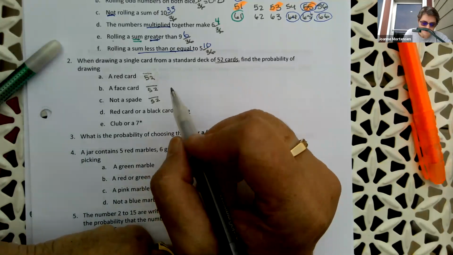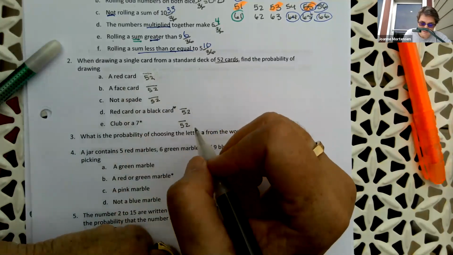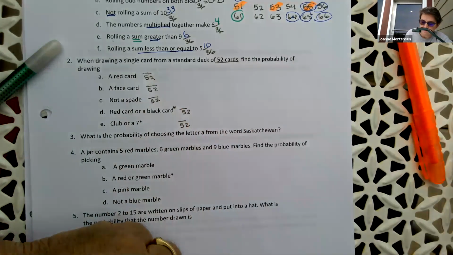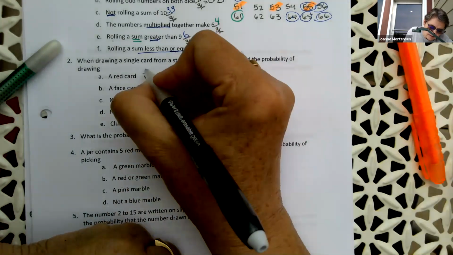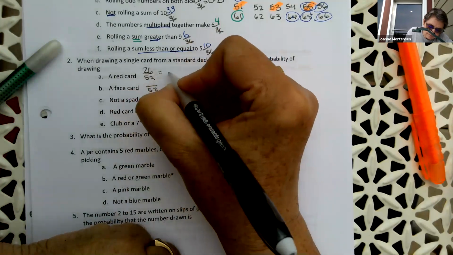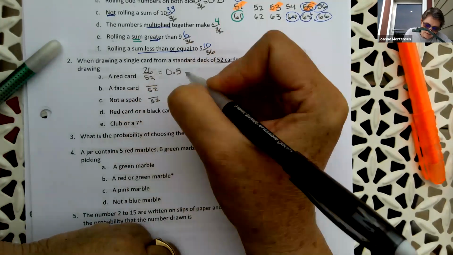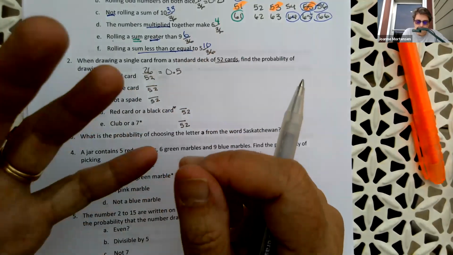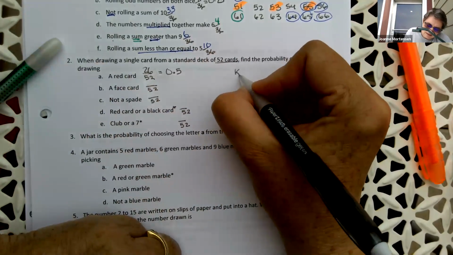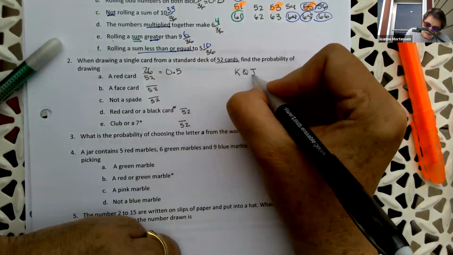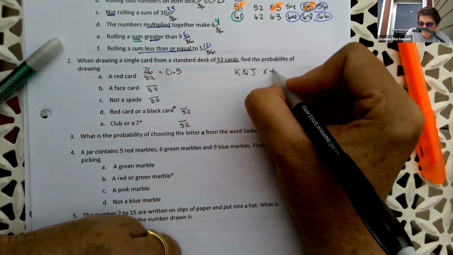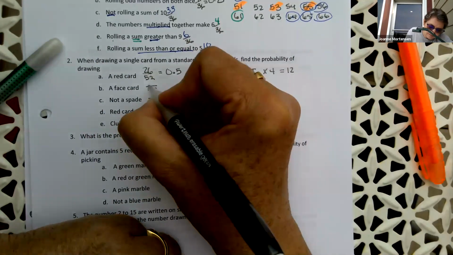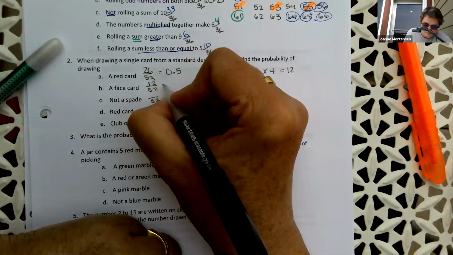All right, are we good? Let's see, a red card. Okay, well, it's a deck, 52 cards. There's 13 red, there's 13 diamonds, which gives me 26. And I know that's 0.5. A face card. So we've got king, queen, jack, times 4 suits. So that's going to give me 12 out of 52.